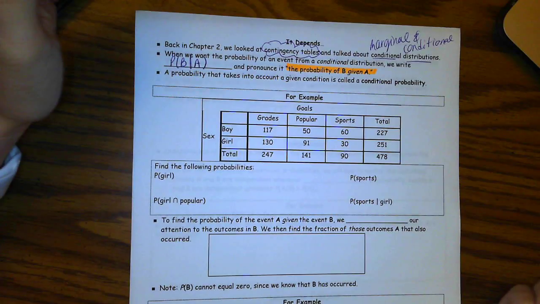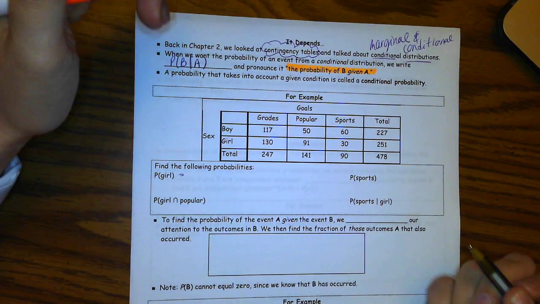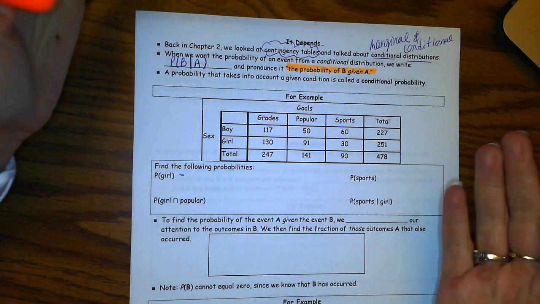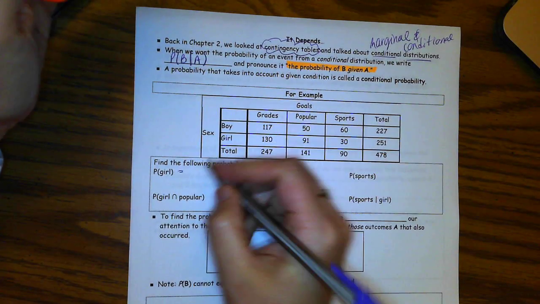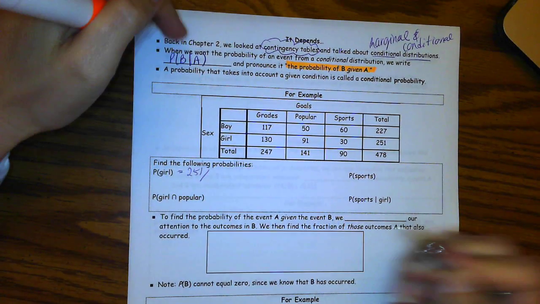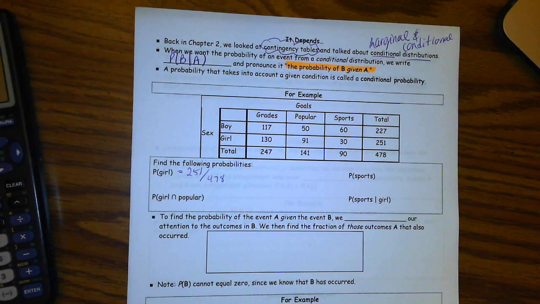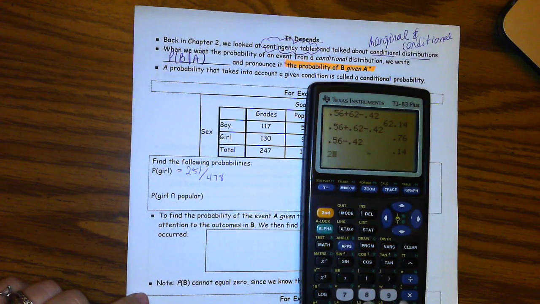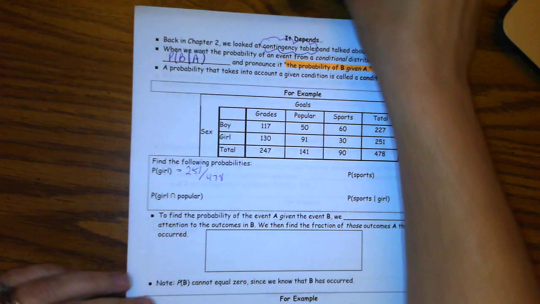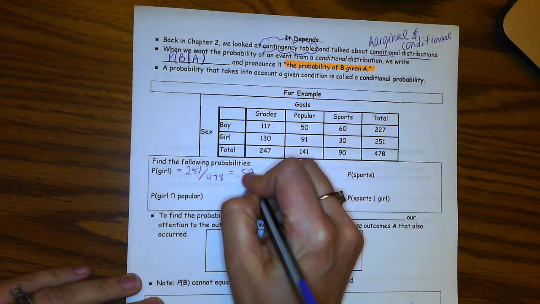And remember, probability is simply the number of outcomes of being a girl. There are 251 girls out of the total 478. And so I could calculate that to a decimal if I wanted to. 251 divided by 478, and I get 0.53. We'll round that off to the tenth.